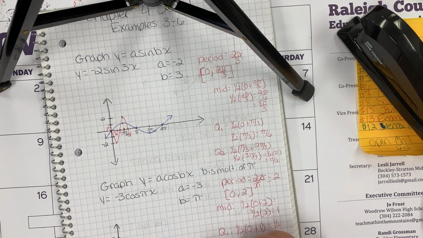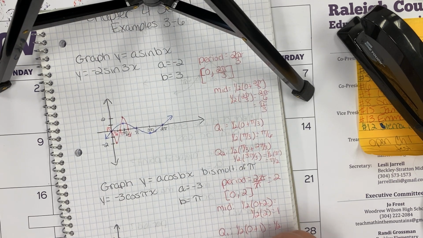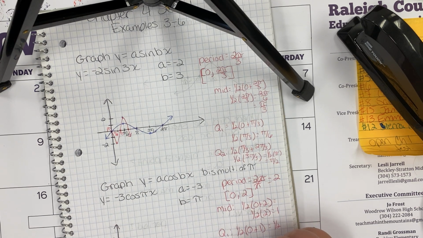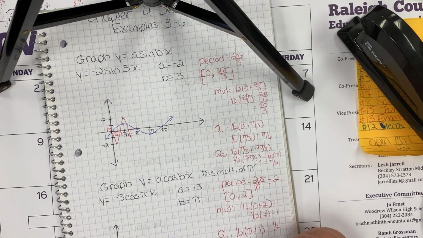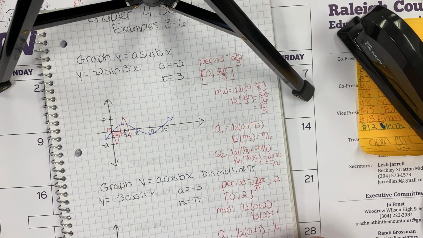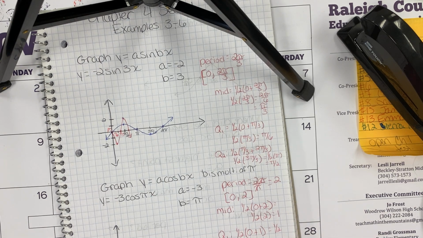And then 3/4 is 1/2 of 1 plus 2, which would technically be 3 times 1/2, which would then be 3/2.